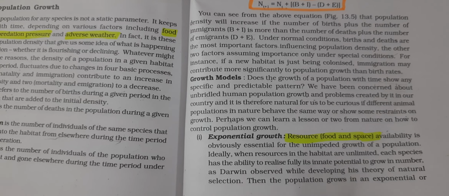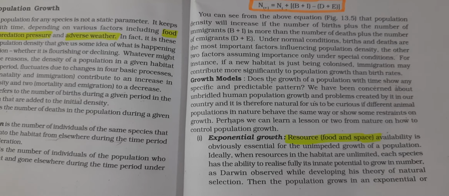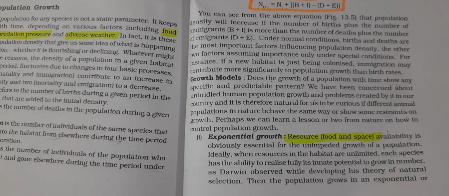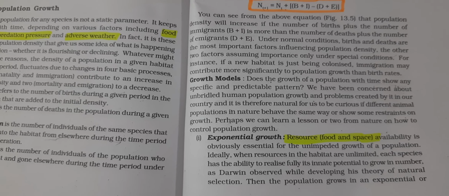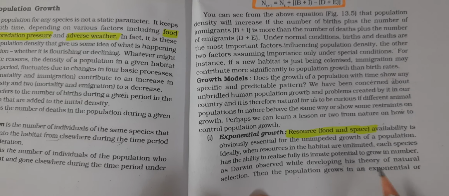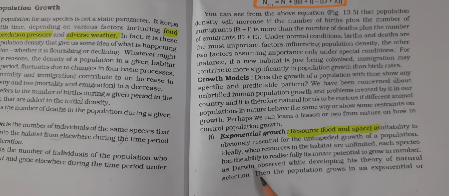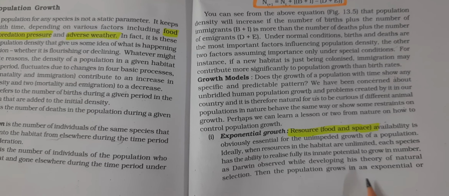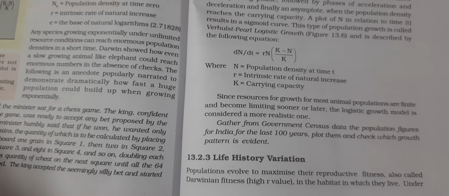So, when resources are unlimited, the species realize their full potential to grow, as Darwin observed while developing his theory of natural selection. Then the population grows in an exponential or geometric fashion.